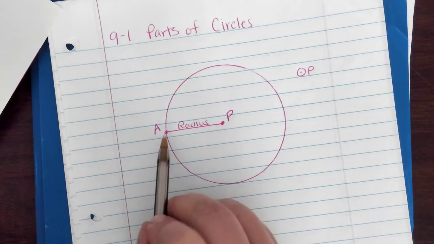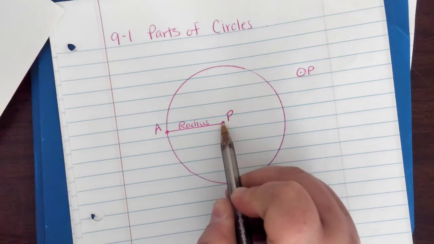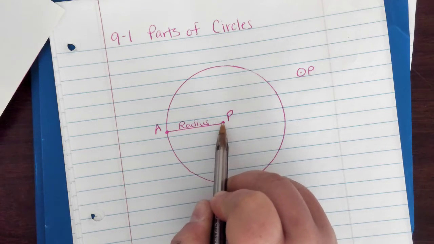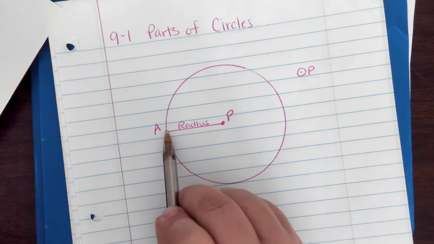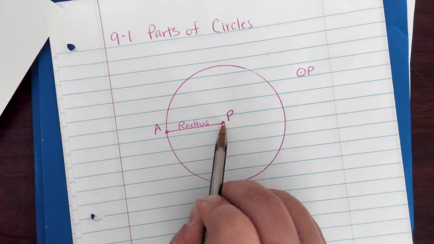That is halfway through a circle. So that goes from the center of the circle and has its other endpoint on the circle. Doesn't matter in which direction it is, as long as it is starting at the center point there.